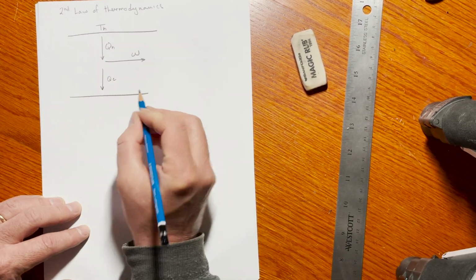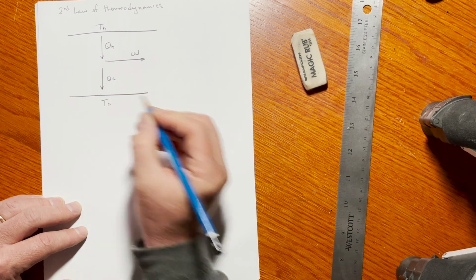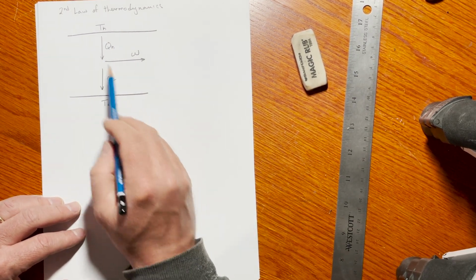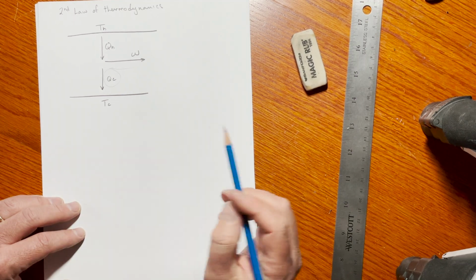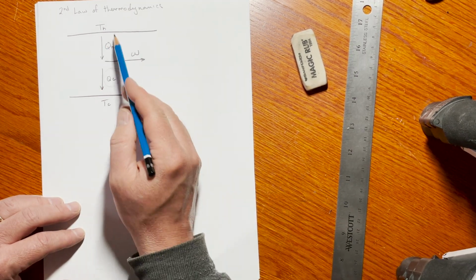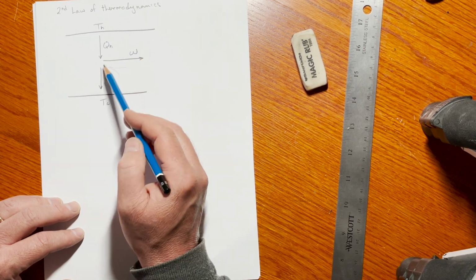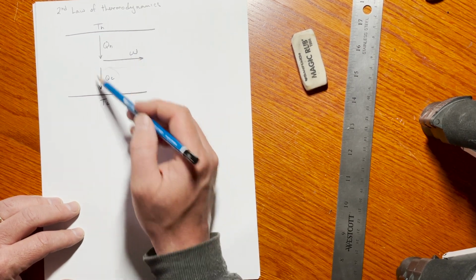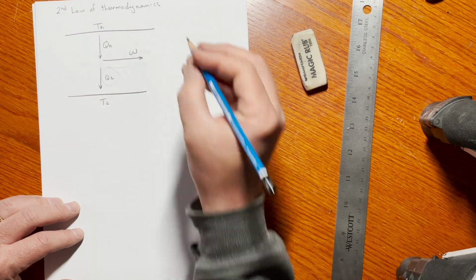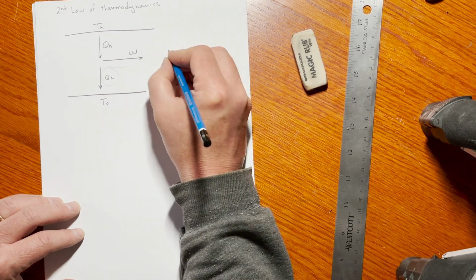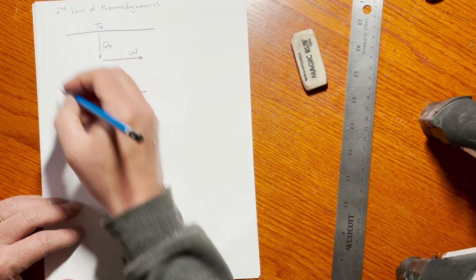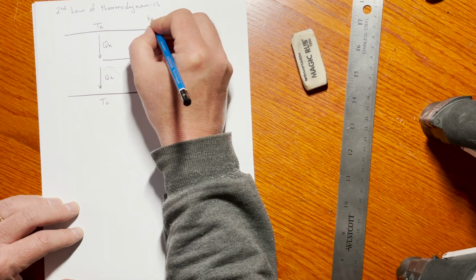And that's going to be dumped into what we call our cold reservoir. So there's no way to do this where QC is equal to 0. In other words, there's no way to do a 100% extraction of heat to work. If we're extracting heat, we can do some useful work, but there's always going to be some waste heat. And we can write that down as the efficiency of this type of heat engine.